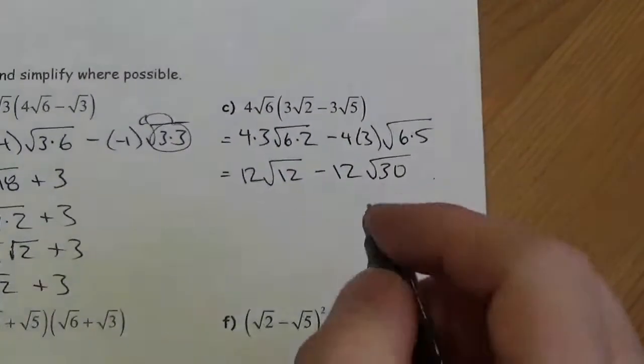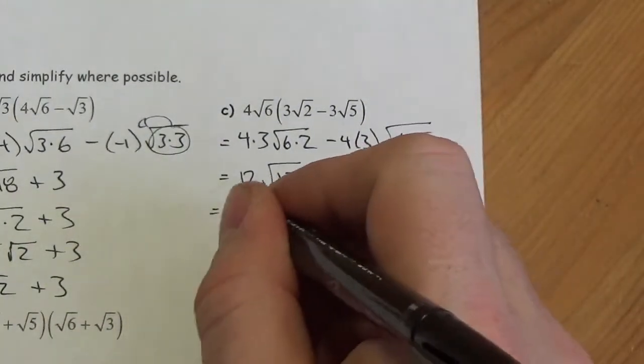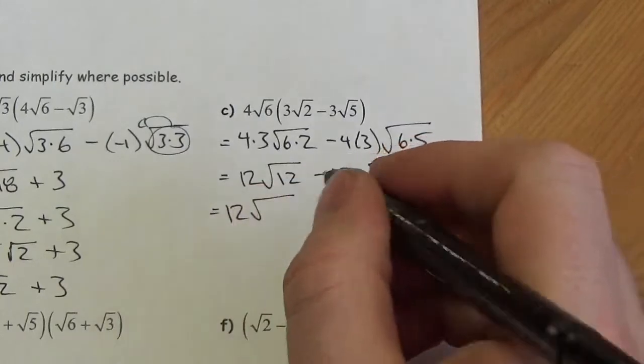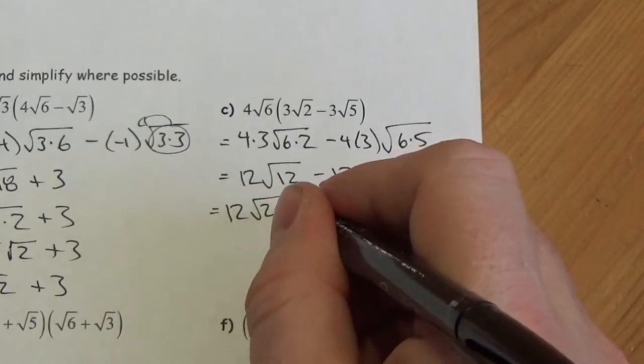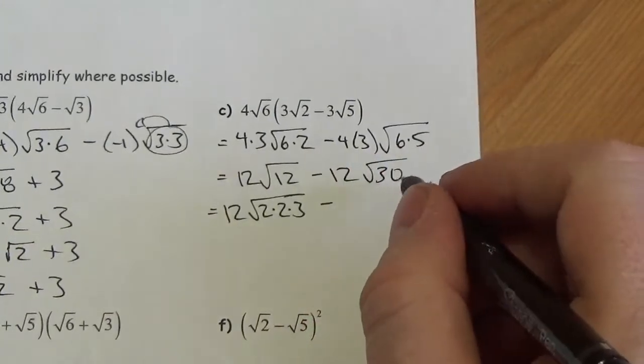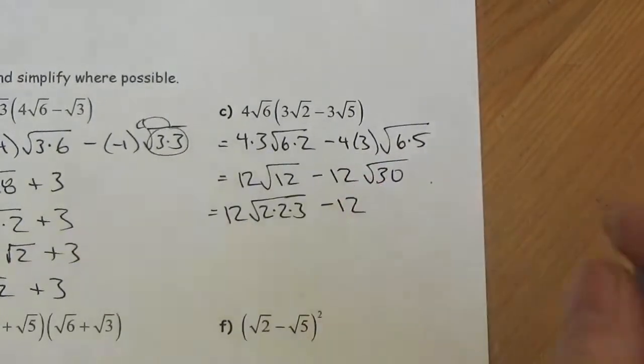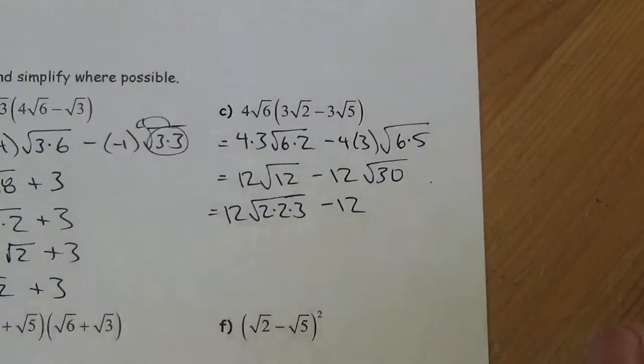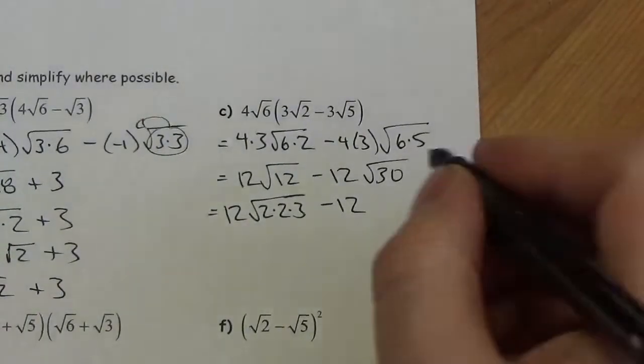Okay, now I'm going to try to simplify this. 12 I recognize. I've worked with 12 before. I know that's 2 times 2 times 3. So I'm just going to pull out its prime factors. Okay, 30. Well, 30 is 6 times 5, so that's 2 times 3 times 5. But none of those factors repeat. So I'm not going to be able to simplify that.